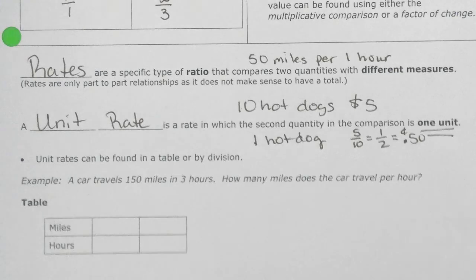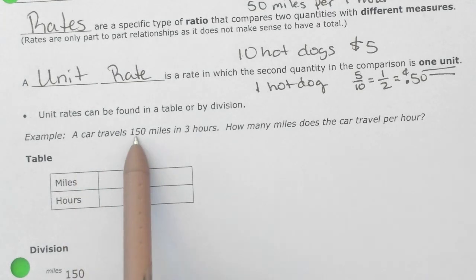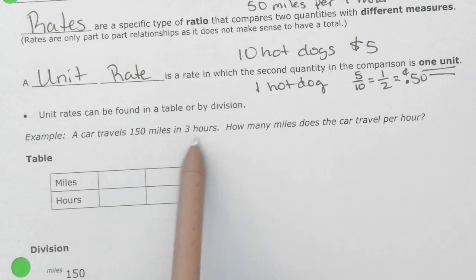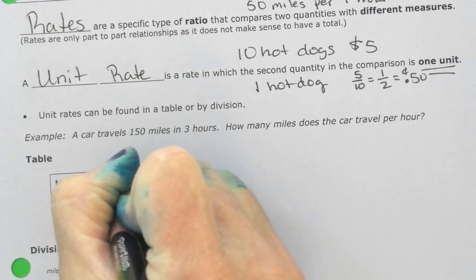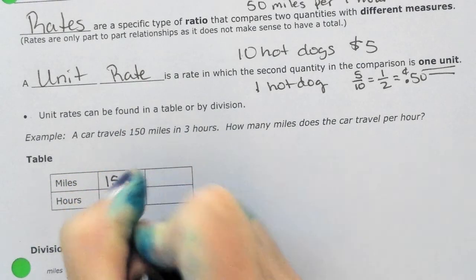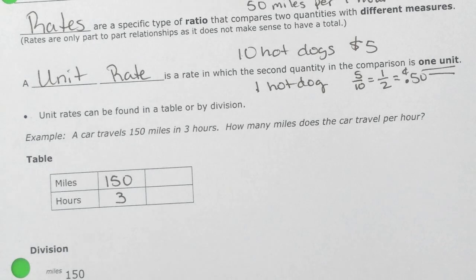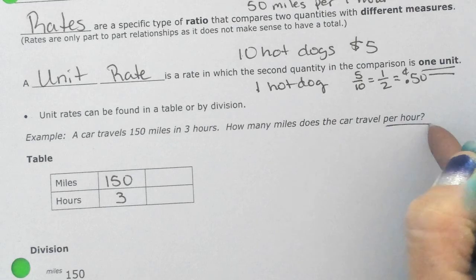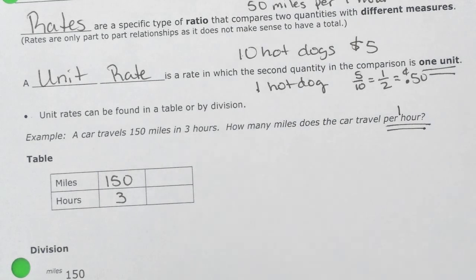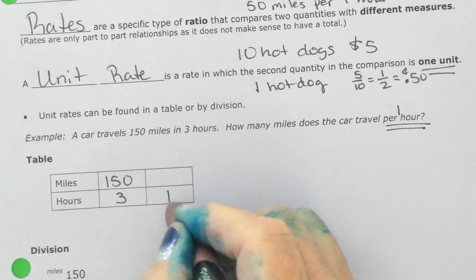Now this is really cool. If a car travels 150 miles in 3 hours, so I'm going to write 150 miles, 3 hours. I love a table. A table is my best friend, and you're going to hear me call it my best friend table all the time because it just organizes everything perfectly for you. I have miles, I have hours, and I organize my numbers, 150 and 3. How many miles does a car travel per hour? Now, per hour means per 1 hour, so I'm going to go to 1 here.